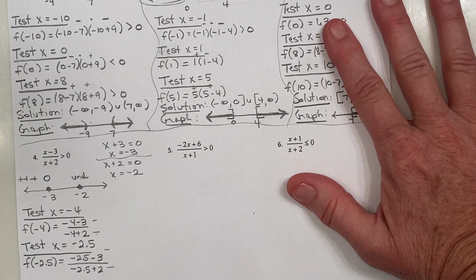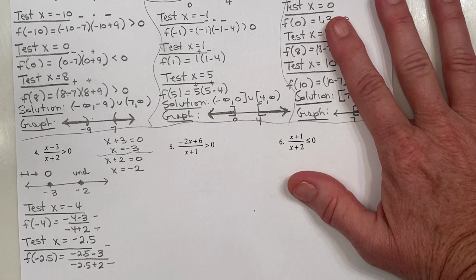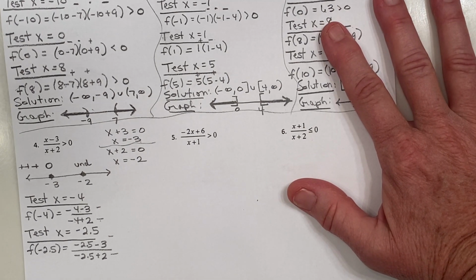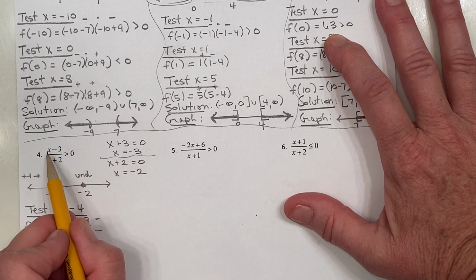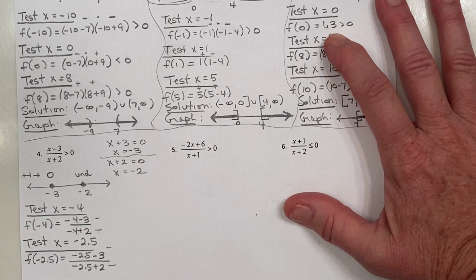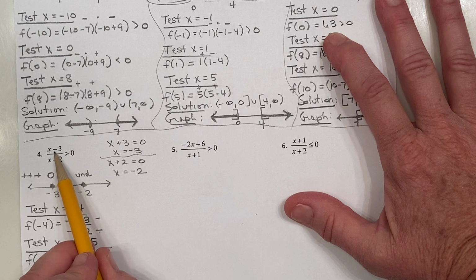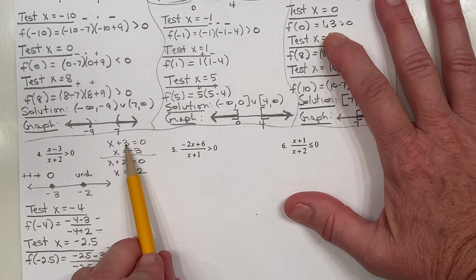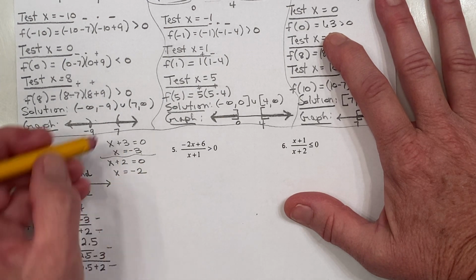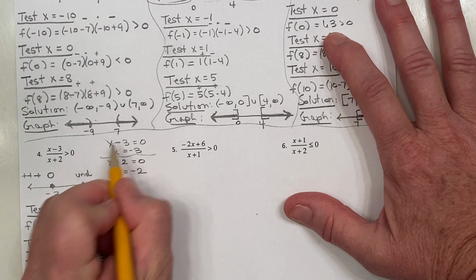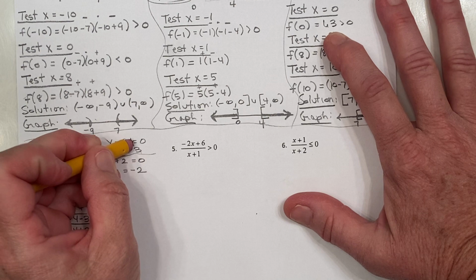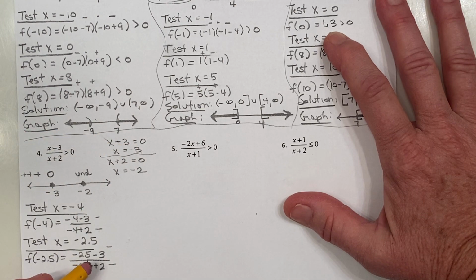Why is that? Negative 4 minus 3, negative 4 plus 2. Oh my goodness. I set this equal to, I am so sorry. Oh my goodness, that's going to mess everything up, isn't it? This numerator, you probably noticed, was x minus 3. I don't know why I made it x plus 3. Let me see if I can fix that without having to erase everything. Oh my goodness. X minus 3 is 0, so that is going to mess everything up.